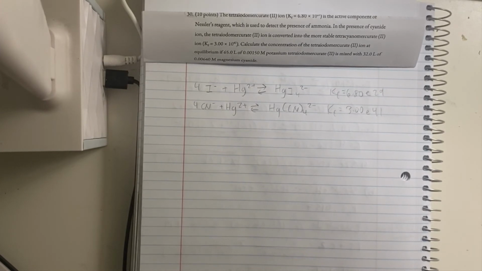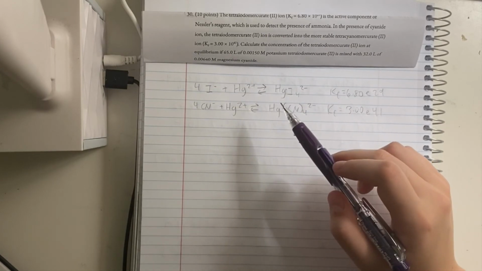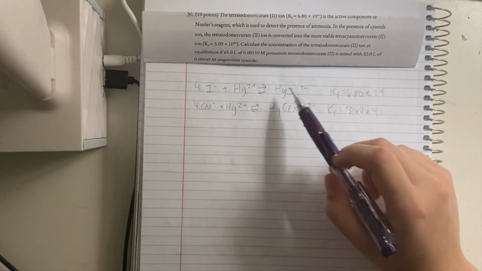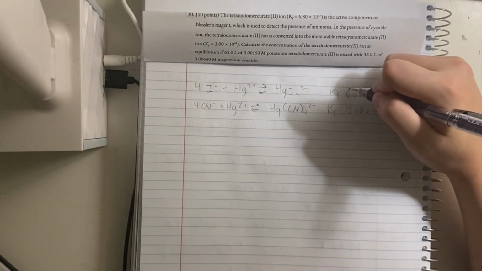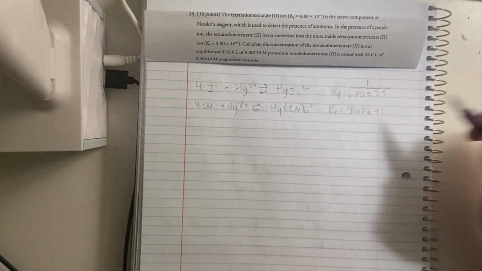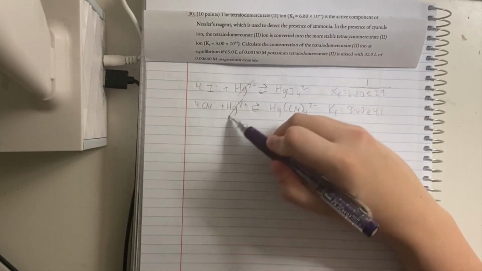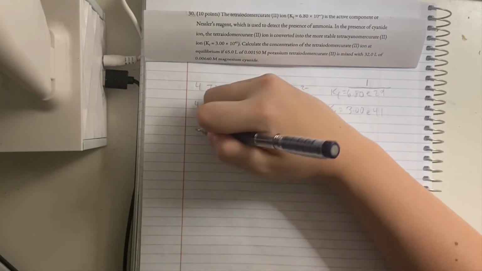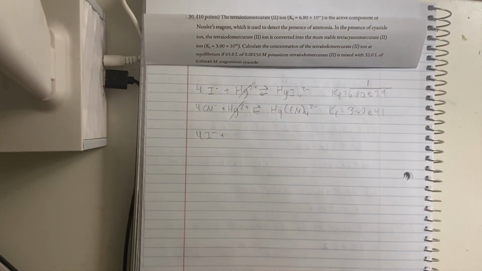So one thing we can do is just flip this around, so it'll get rid of the mercuries. When we flip it, we take the reciprocal of the Kf. So let's just pretend we flip it, and then we cross those out.